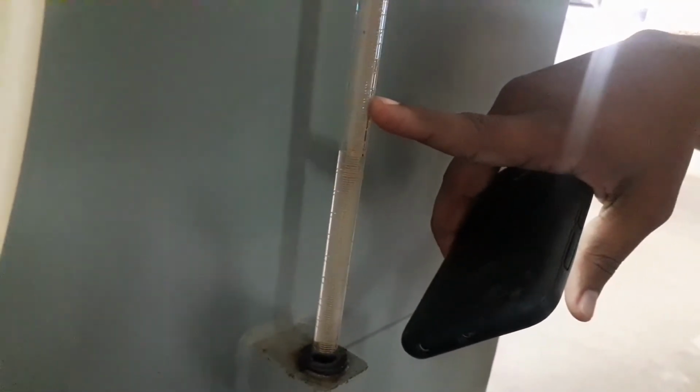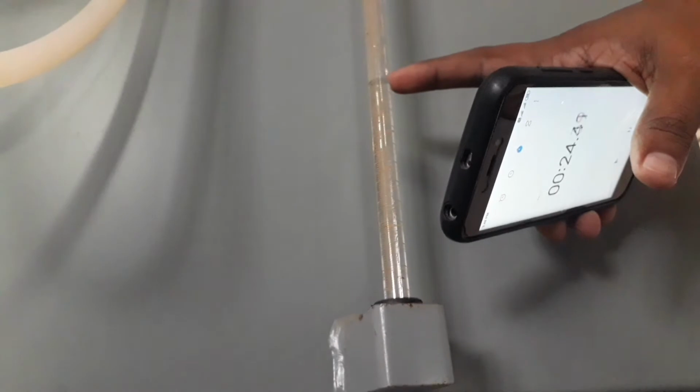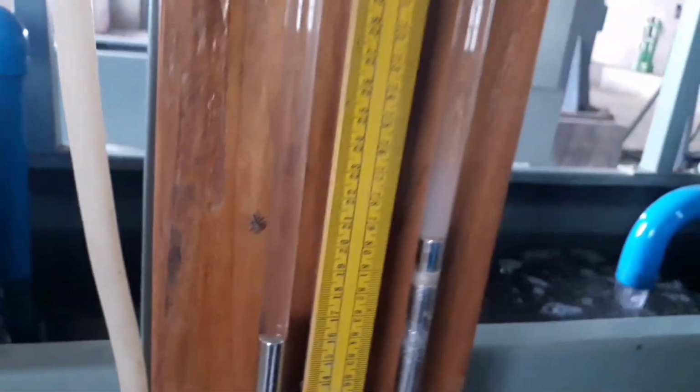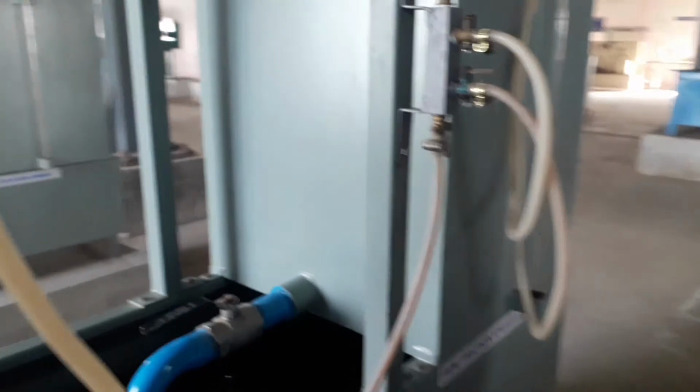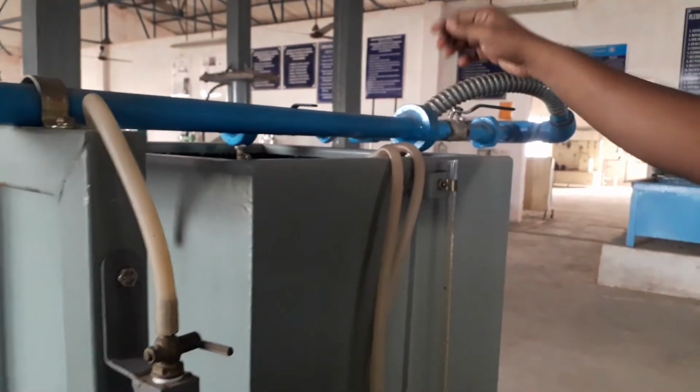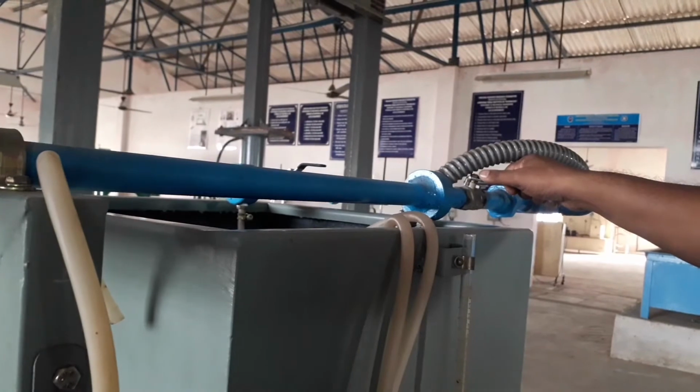Up to this level, we can calculate how much time is taken with the help of the stopwatch. The time is 26.30, and the manometer values are 16.5 and 21. Again, I have to increase the pressure. The left limb is 18.5. See, 18.5.